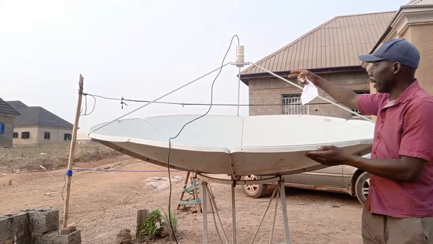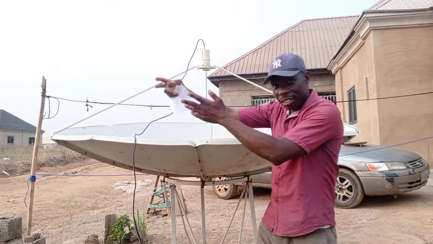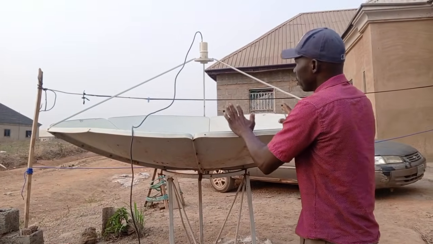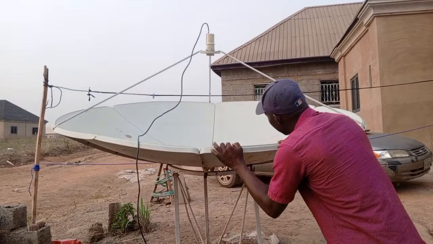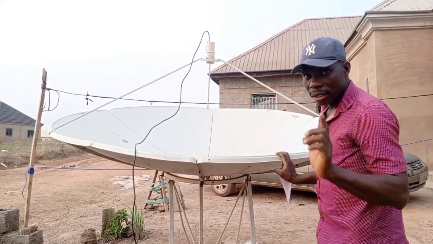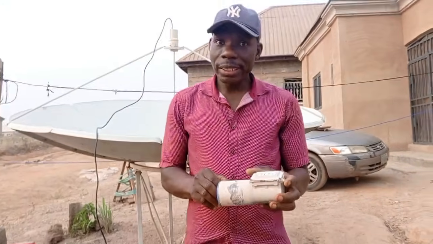That means 7E is higher than this. After you track your 7, you move it to this side, then your 10E. Assuming this is your 7E, then you move it to this place, then you bring it down a bit. Then you get your 10E. Stay tuned, we continue. So quickly, now, please take note of this.